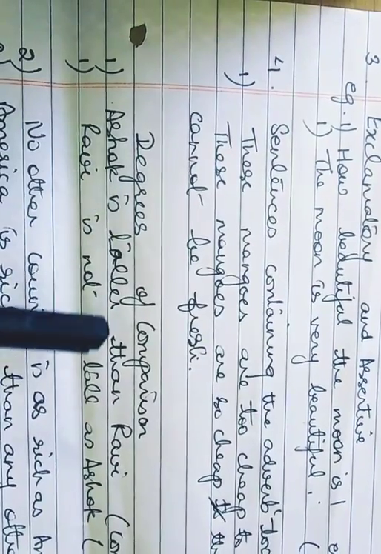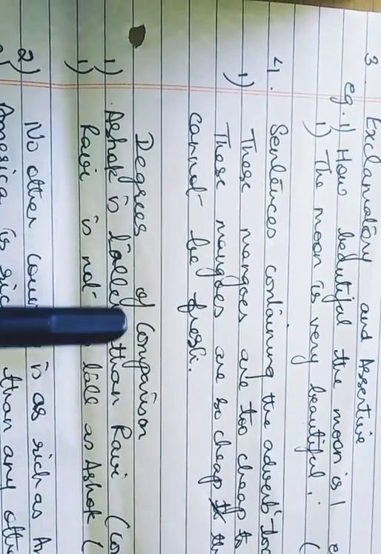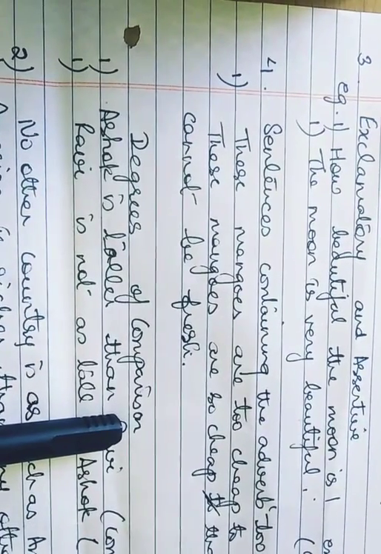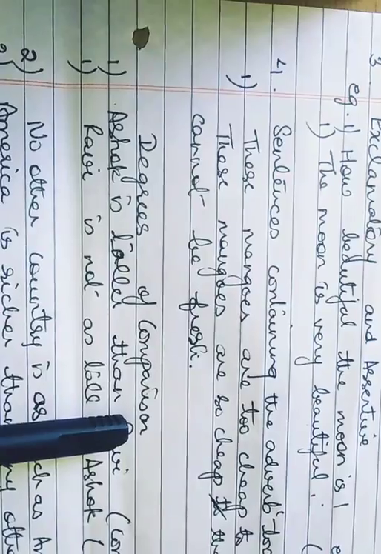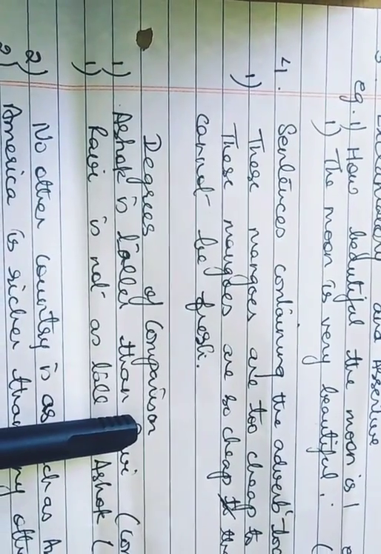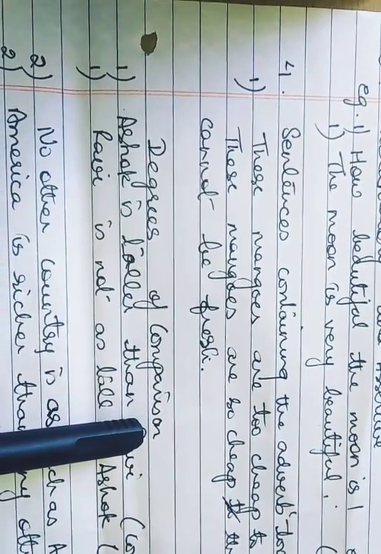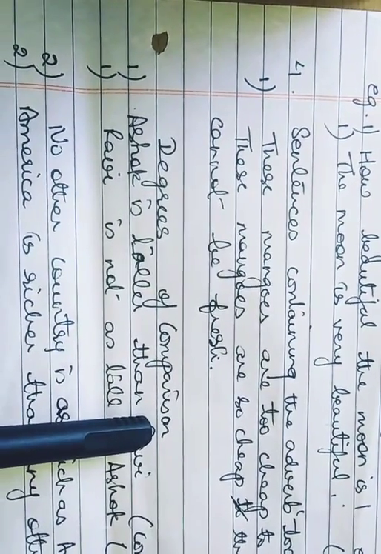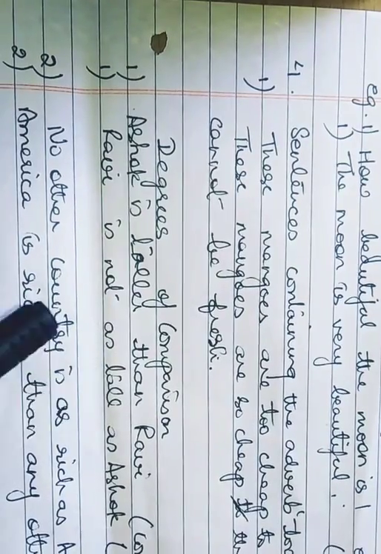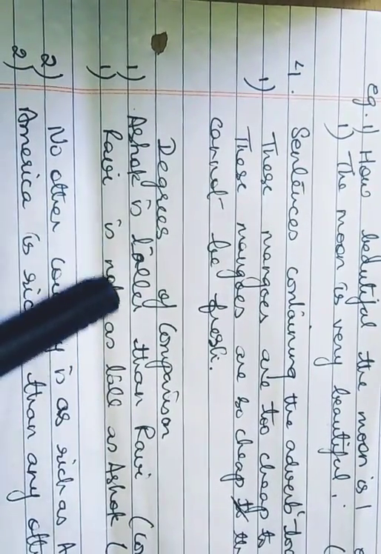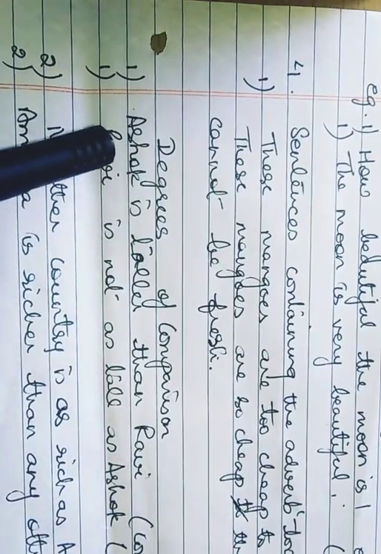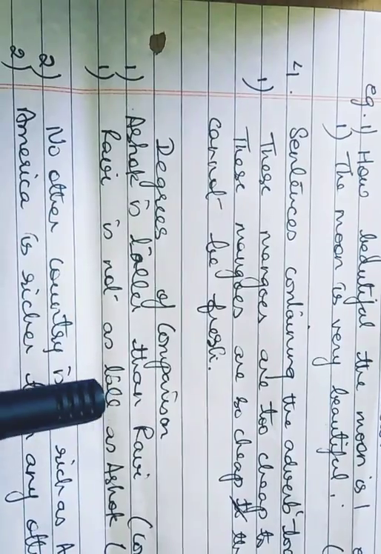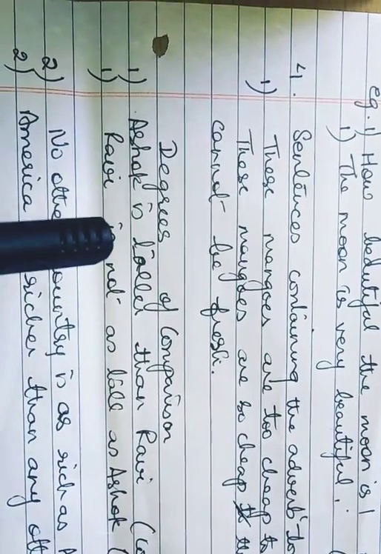Next, we come to the degrees of comparison. Now, before we begin with the degrees of comparison, let me just do a quick revision of the degrees that you've studied in your previous classes. That is positive, comparative and superlative. Tall, taller, tallest. So now in class 9, you are going to study the interchange of degrees. If you are given a comparative degree, you have to change it into another degree without changing the meaning. That is the most important thing that you must keep in mind.